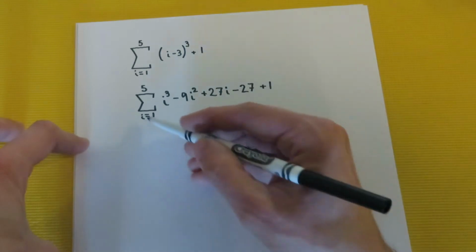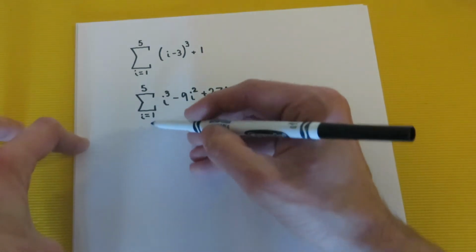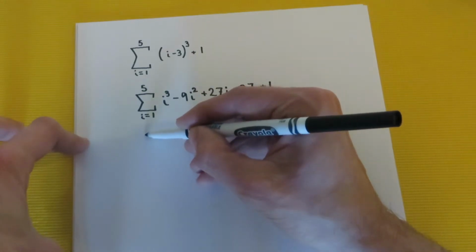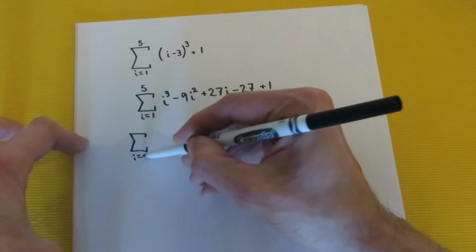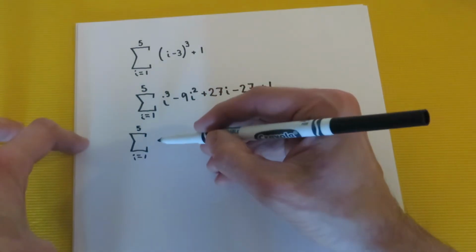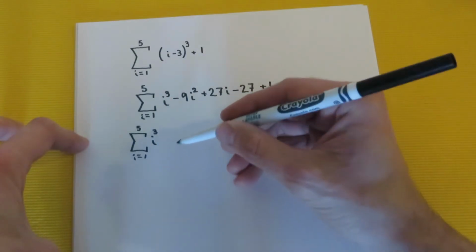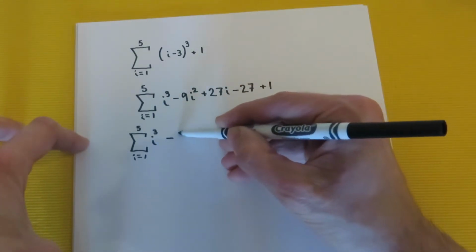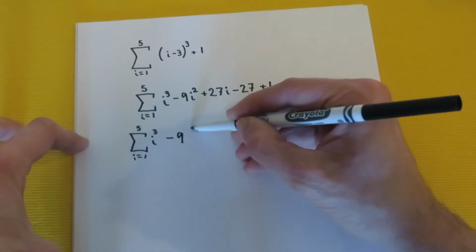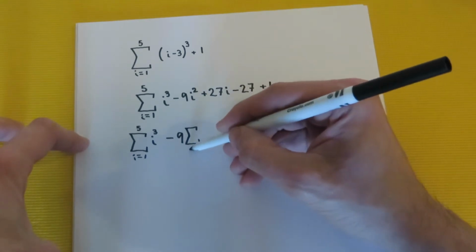And then we can just distribute our sigma form here. And that's going to give us a summation from i equals 1 to 5 of i cubed, minus, we're going to pull this 9 out of the next summation. We can do that if you just remember our summation properties.